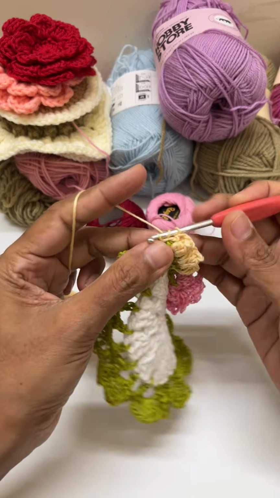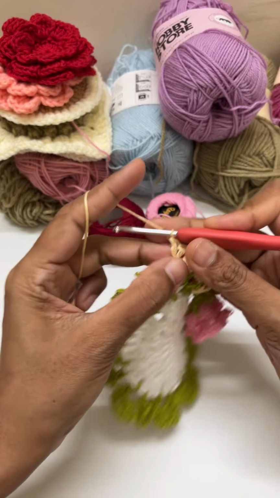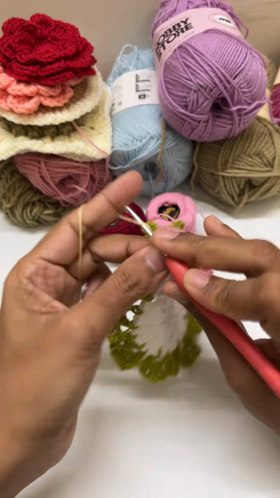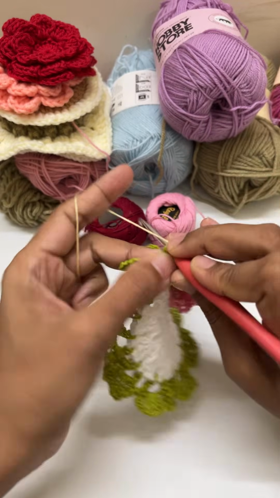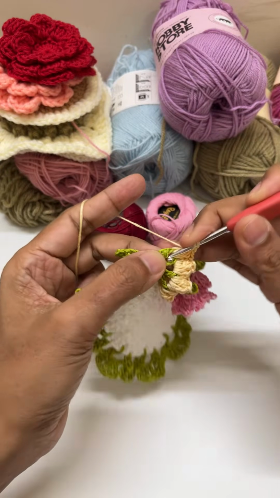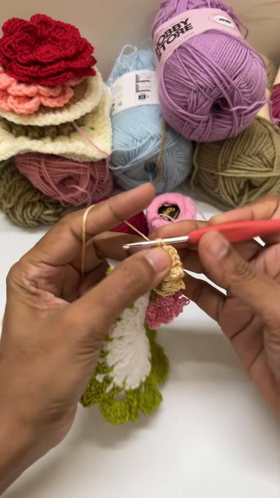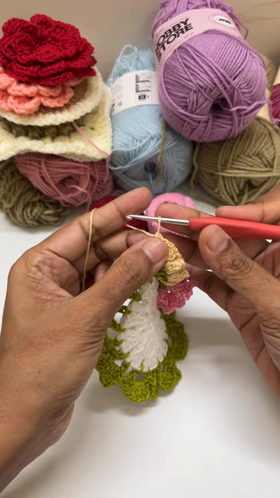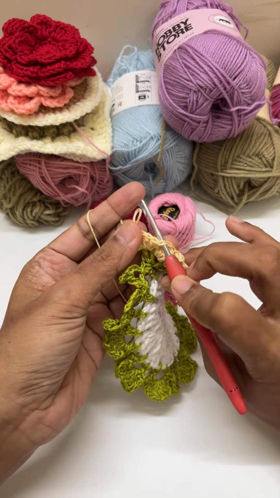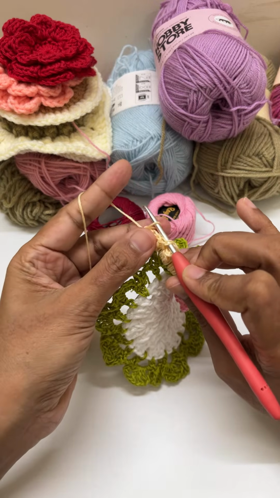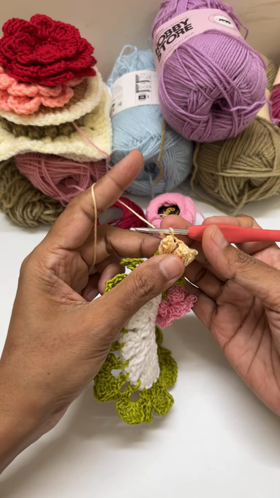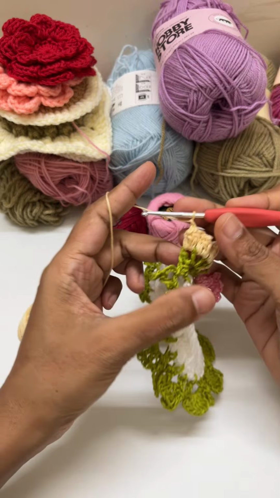So in the next chain space, we are making 1 2 3 4 and 5 double crochets. Just make your loop a little bigger. Insert your hook into the first stitch, then into that working loop and make it smaller and bring it out of that stitch. Then chain 1.